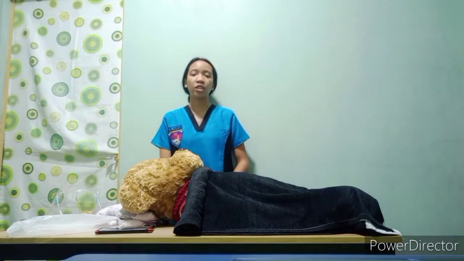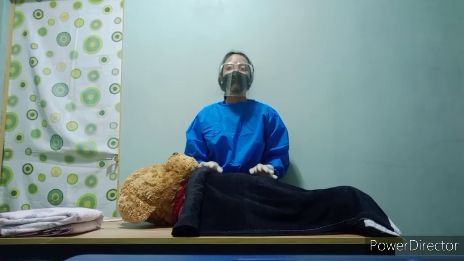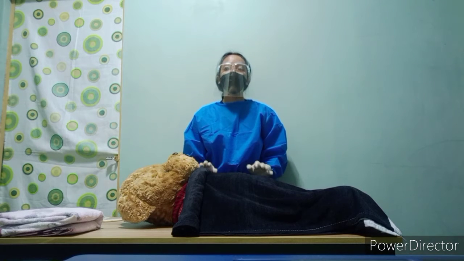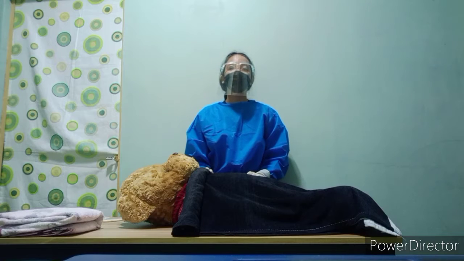The procedure: perform hand hygiene and don gown, mask, and eye protection. Verify the correct patient using two identifiers, explain the procedure to the family and ensure that they agree to the procedure.